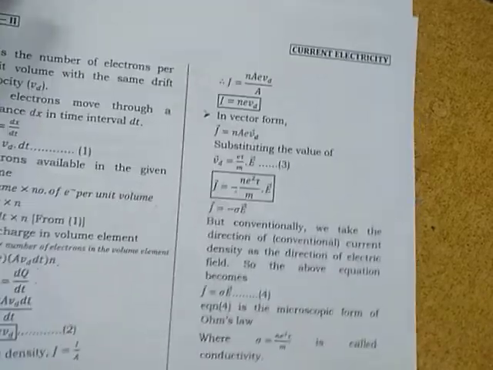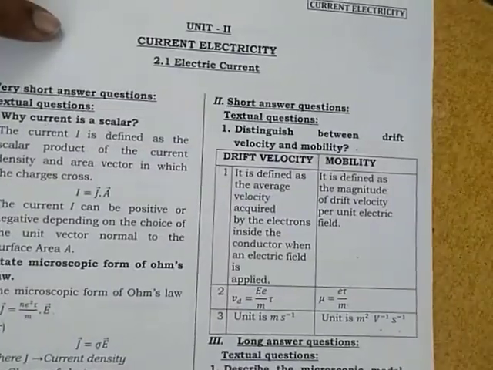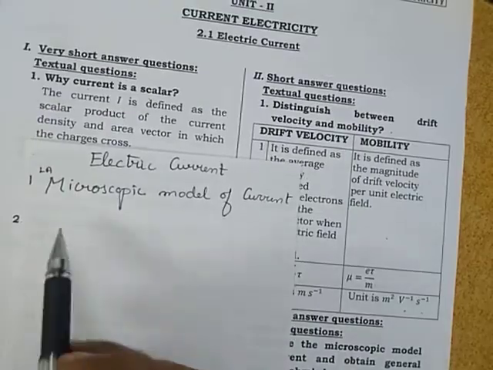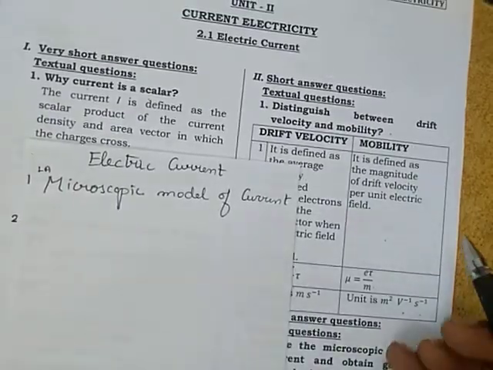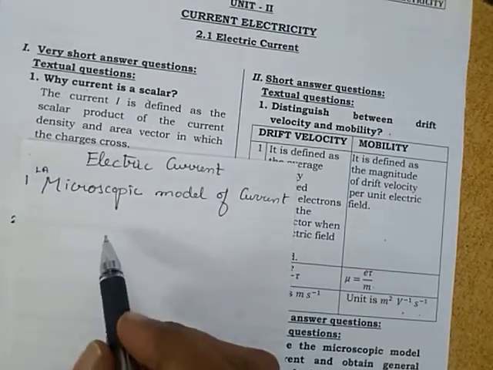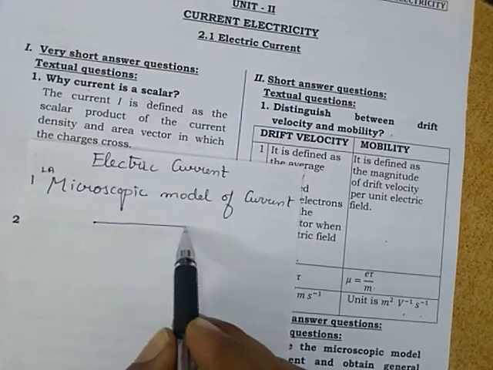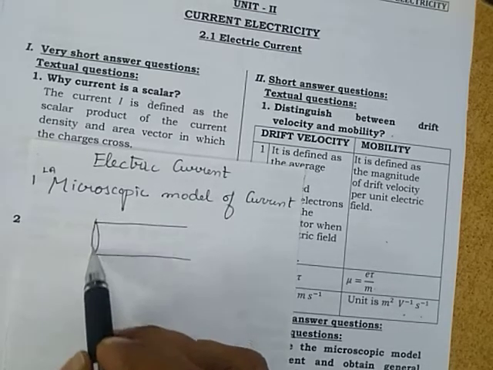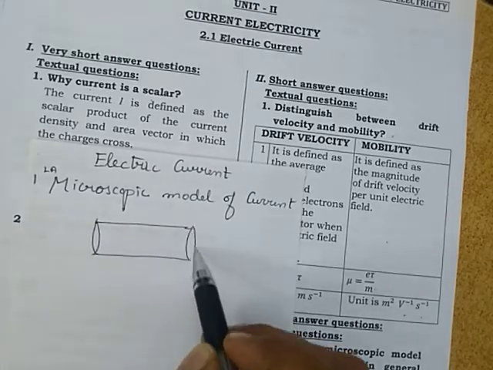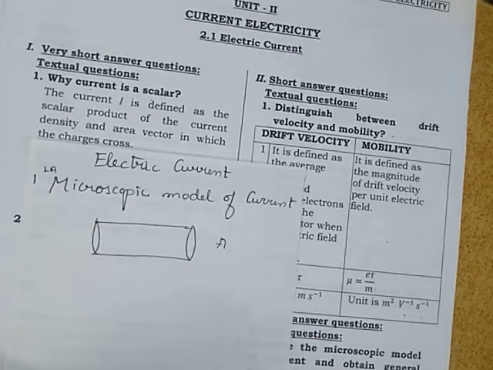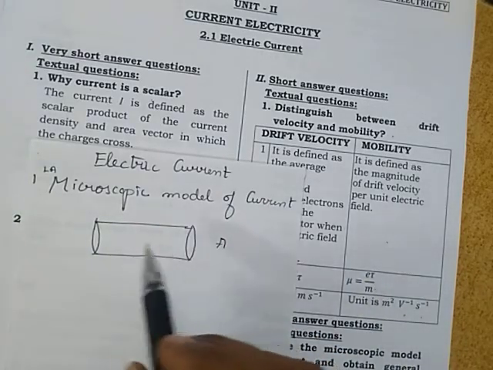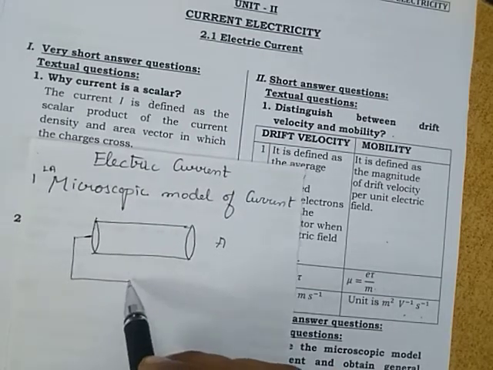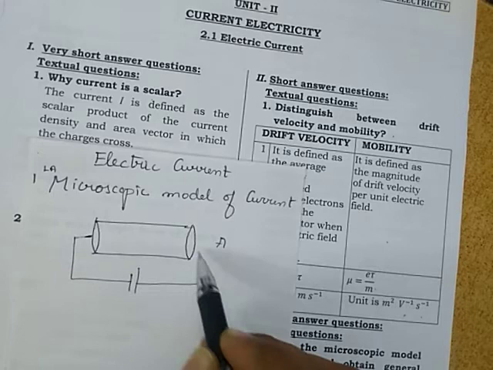Let me see what things are needed to answer this question. To answer the question, we need to draw a diagram. For that we consider a line segment of wire having area of cross section A. Here I am applying a potential difference V like this.